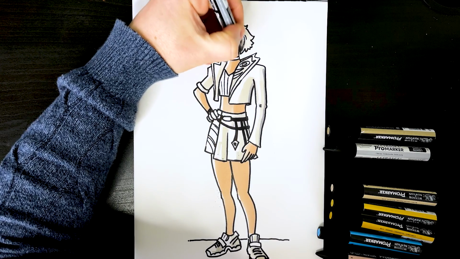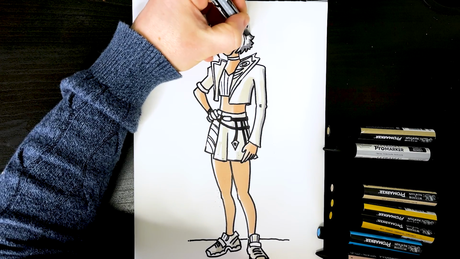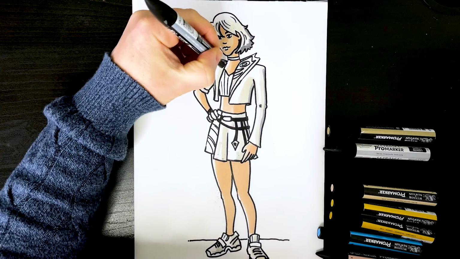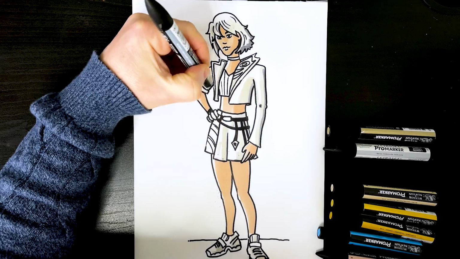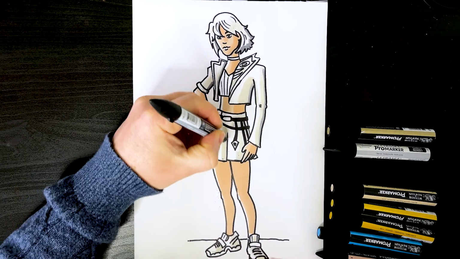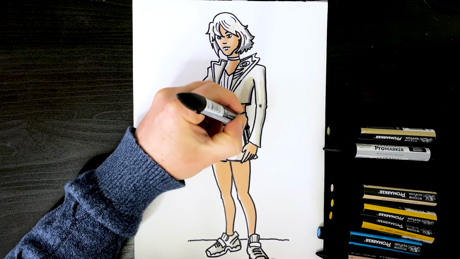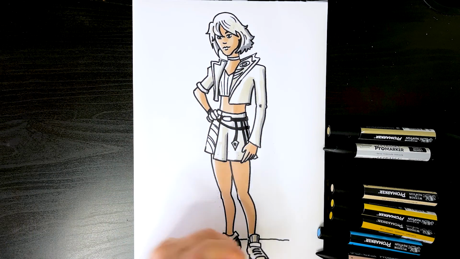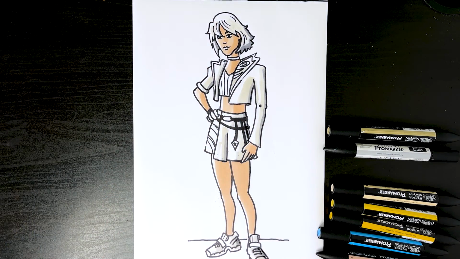Just on the edges here, a little bit on this side. Here, or maybe in this area there. Just gives it a bit of depth. Nice, okay. There, just maybe on this side too. And then we just add a tiny bit onto the trainer area there.